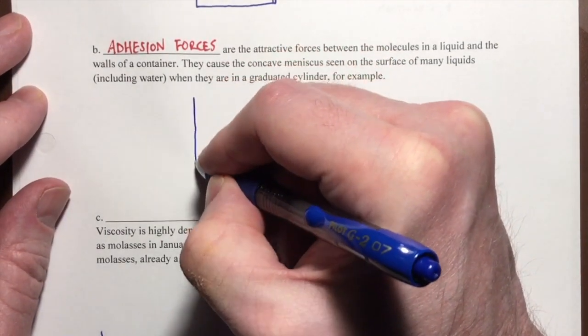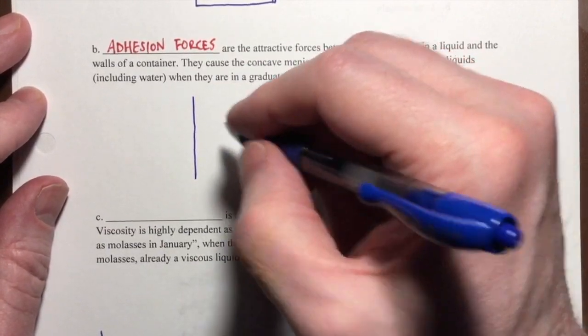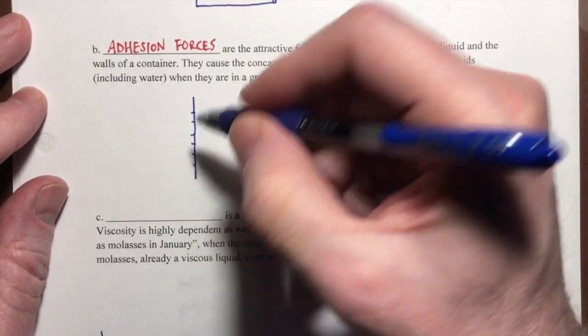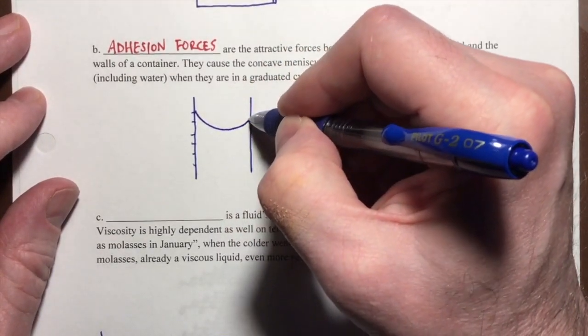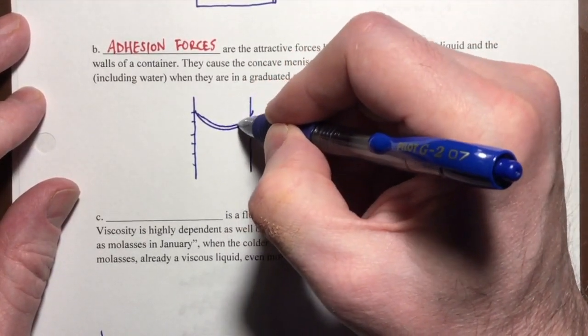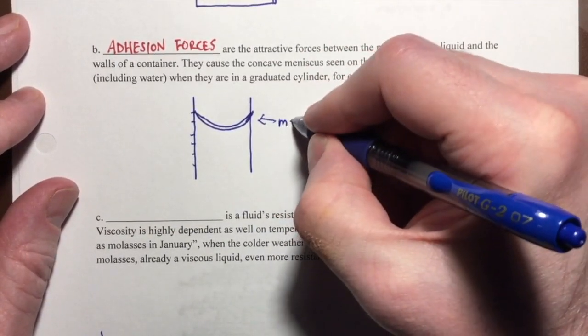So I'm just going to draw a little diagram here. This is a graduated cylinder. We work with these in the lab. And when we put water in it, you may recall that we have a little concave surface. And we call that the meniscus.